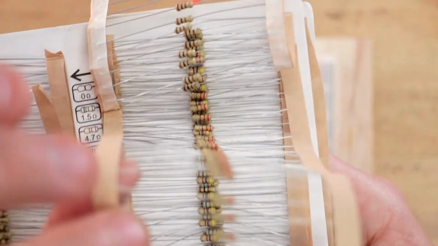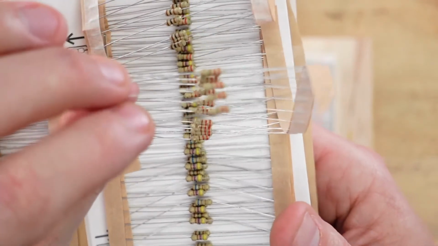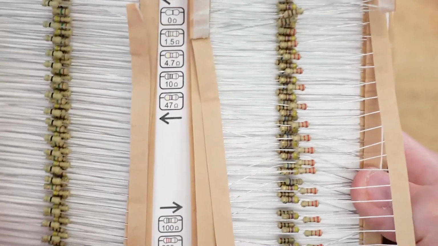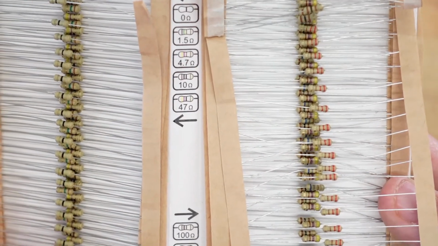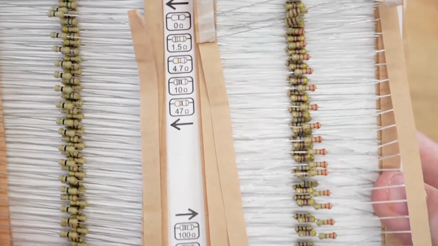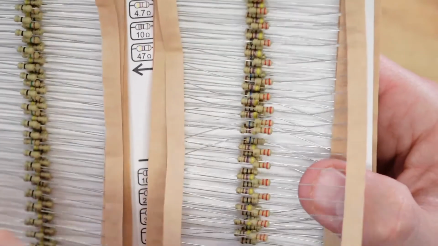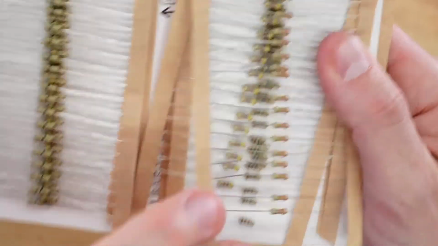They look like that. You can see them there, and you can see that that is indeed the red, red, brown, gold stripe pattern that you see on its label. So let's just pluck one of those out. Set this aside.